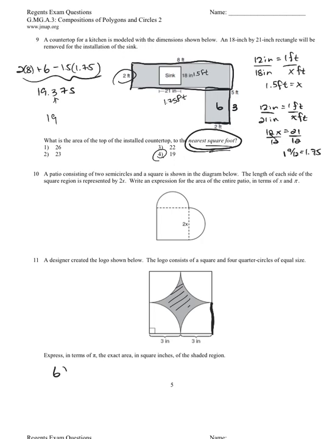So you get 6 times 6 minus pi r squared. And pi r squared here will be pi times 3 squared. Type this into your calculator. I lied. Don't type it into your calculator because it says exact area. So you get 36 minus 9 pi. And then that would be squared inches.